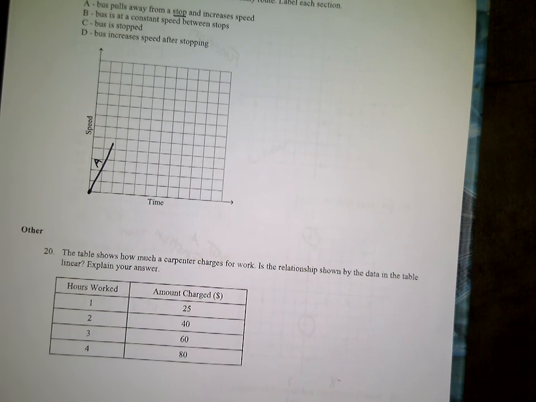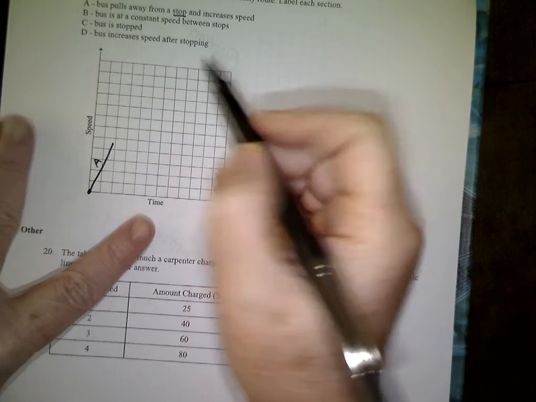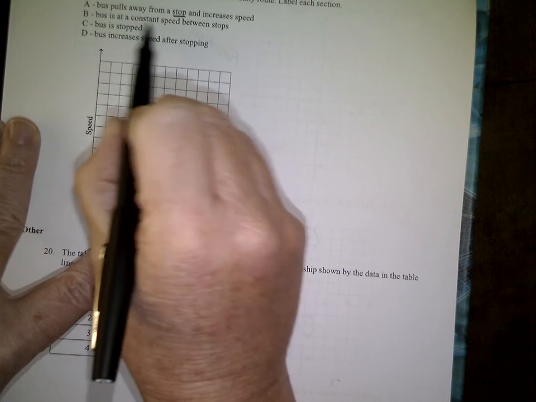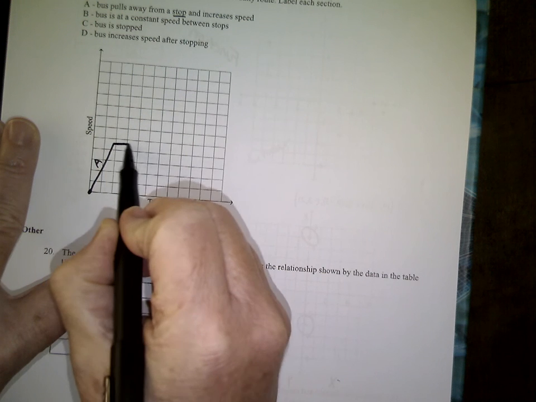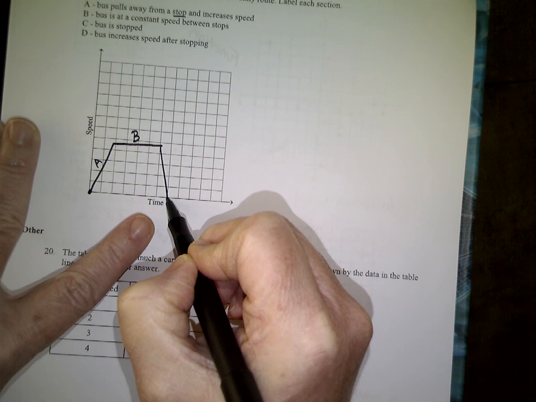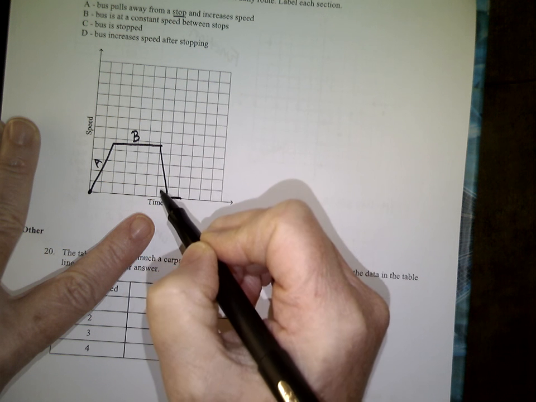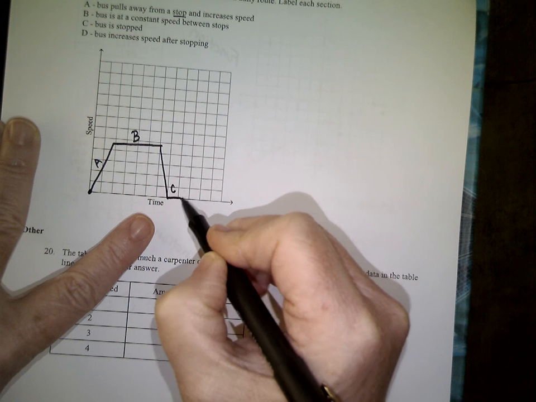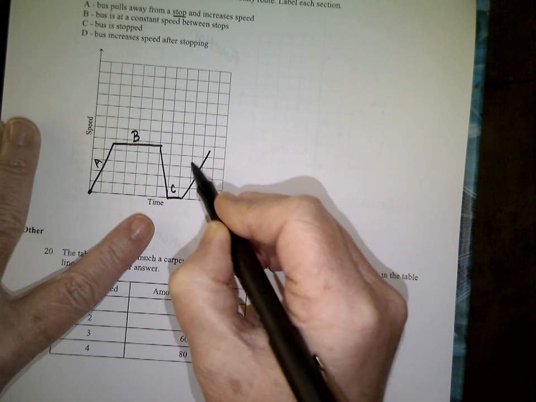I tell you what I want you to do. I think that's a really good math question, but when we get through, I want you to email it to me so I don't miss out on any of the parts, okay? Part B. Part B, let's go. Bus is at a constant speed. Straight line. The bus is stopped. So we're back down here. He had to slow down somewhere to get stopped. He stopped for a minute, and then what happens? Okay.